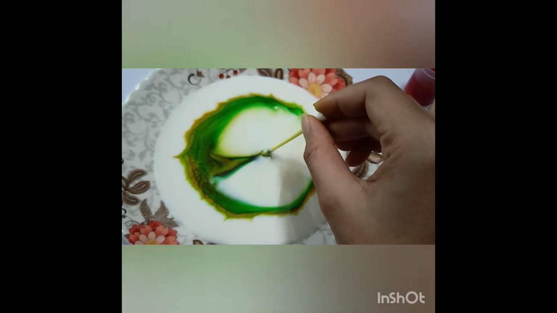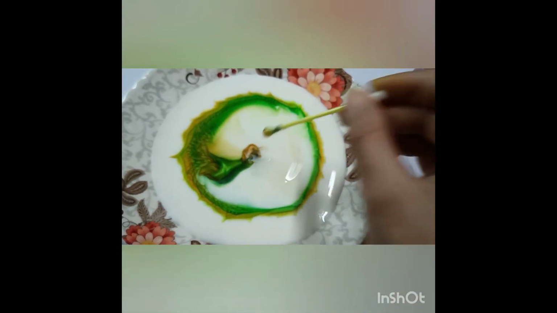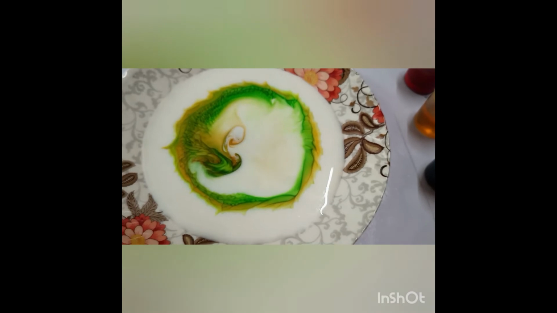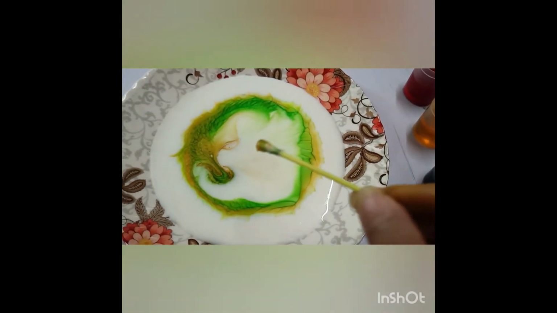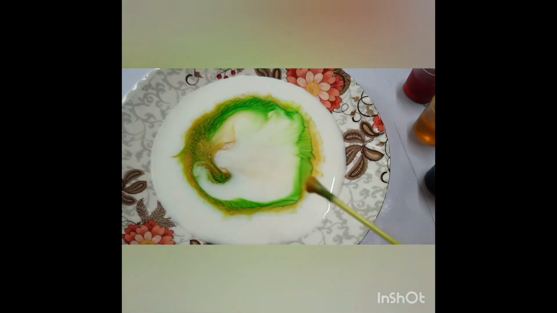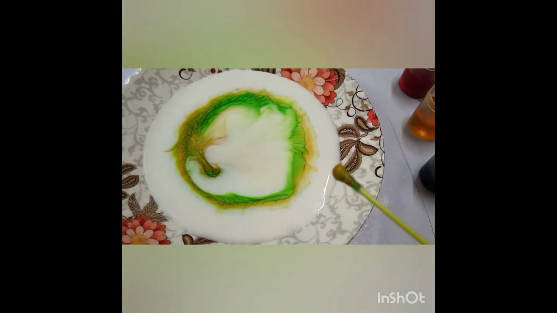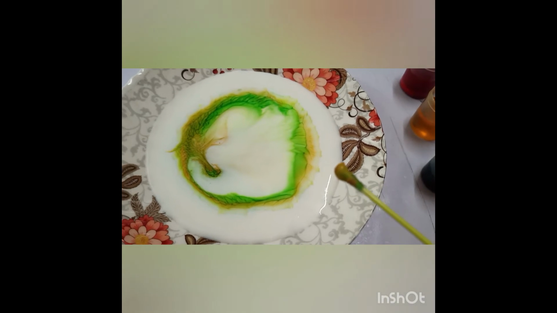A beautiful color bomb, right? How do you think this happened? When we placed the cotton bud with the liquid soap at the center of the milk, it broke the surface tension of the milk, which allowed the colors to move freely.